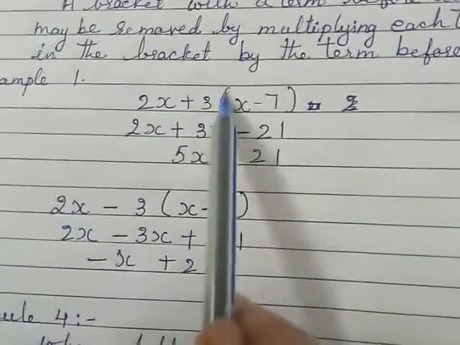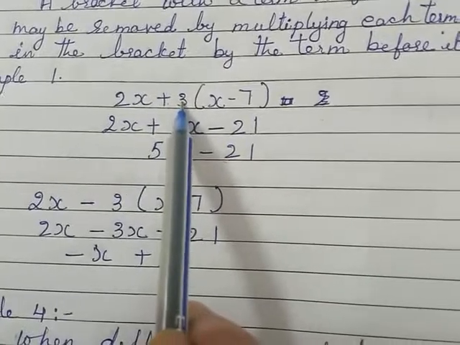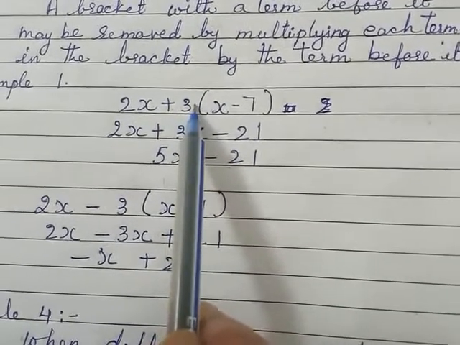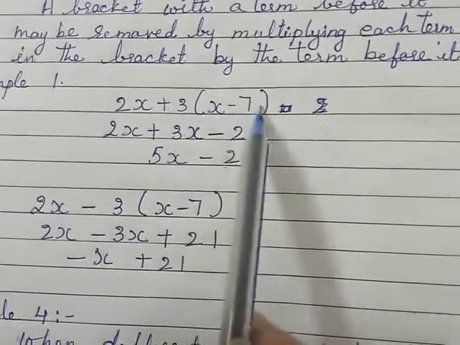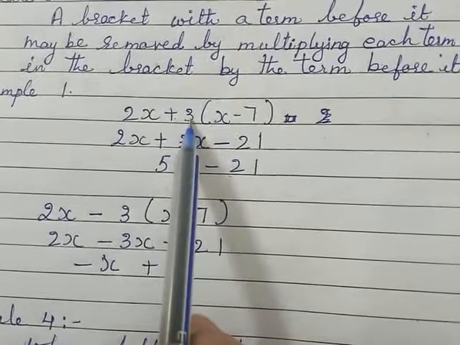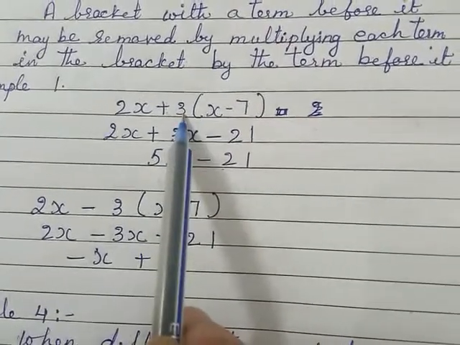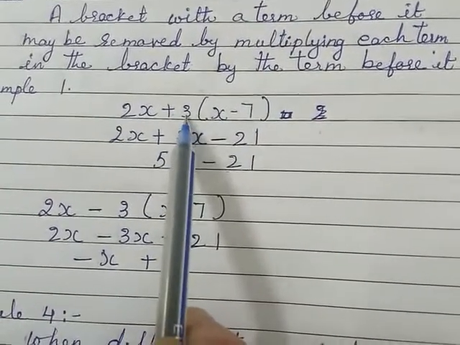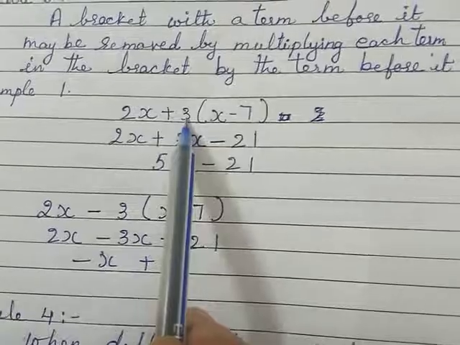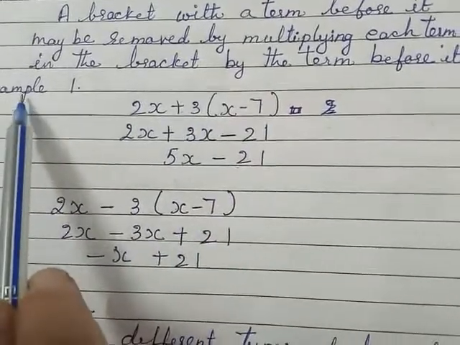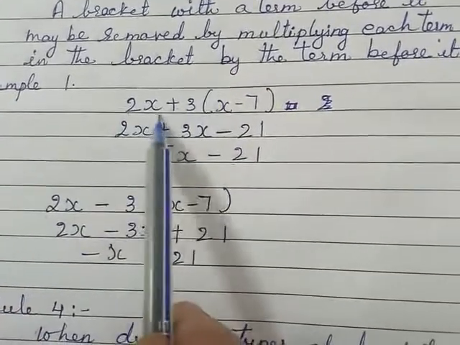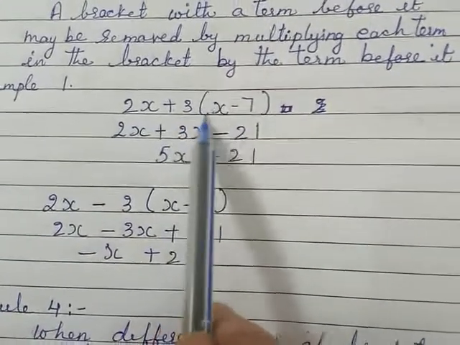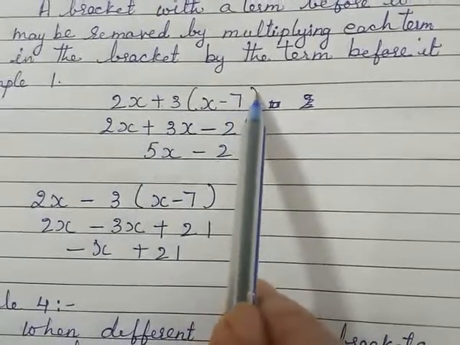See here, this is a bracket and there is a term before it, but there is no sign. So we will remove this bracket by multiplying each term with this number which is present outside the bracket. So here one example I have taken, example 1, that is 2x plus 3 bracket x minus 7 bracket closed.